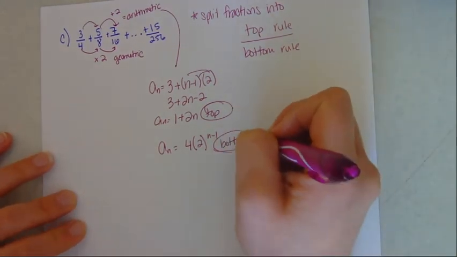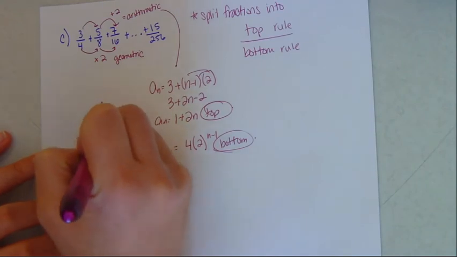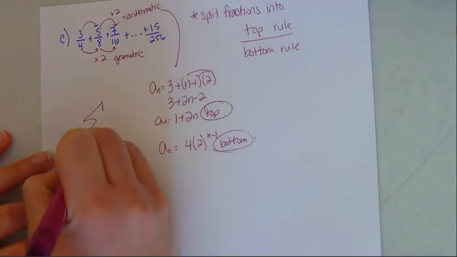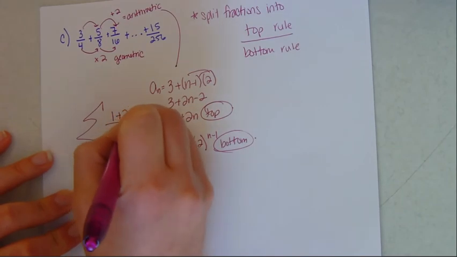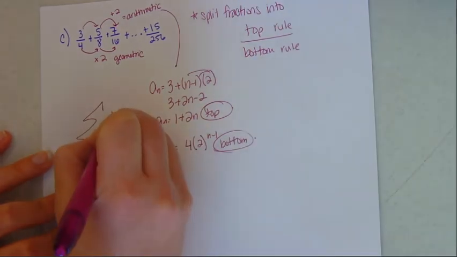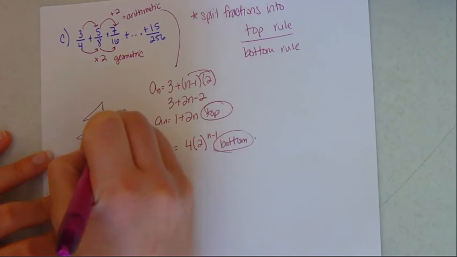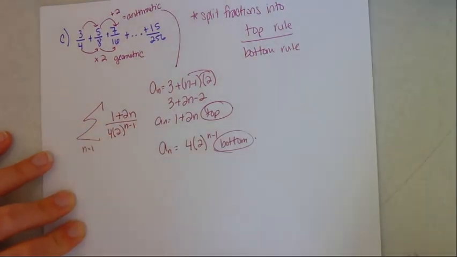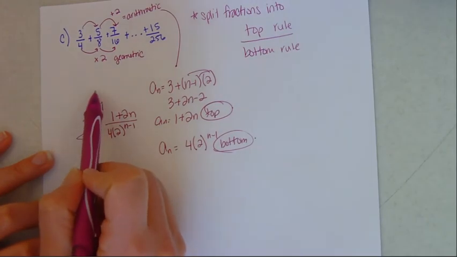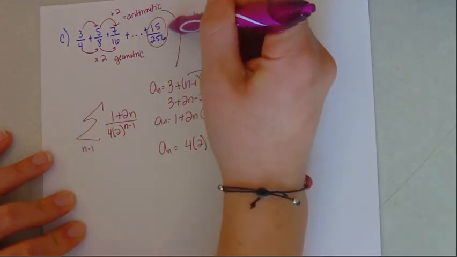Arithmetic, geometric. So as I think about starting to set up my sigma, I'm always starting down here at n equals 1. My rule for the top is going to be that 1 plus 2n or 2n plus 1 either way. And then my rule for the bottom is going to be 4 times 2 to the n minus 1. So now the last thing you want to do is figure out what this ending term is.